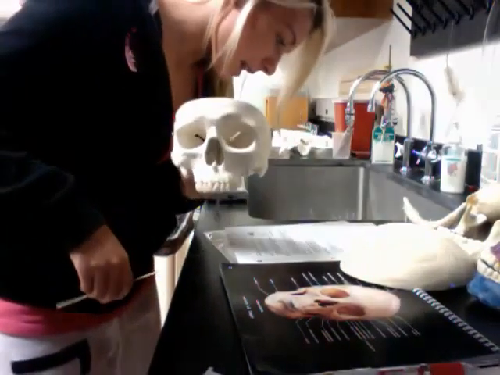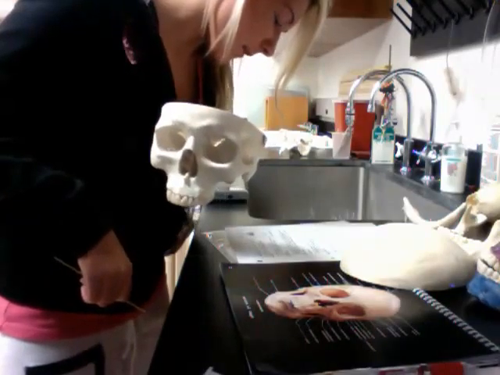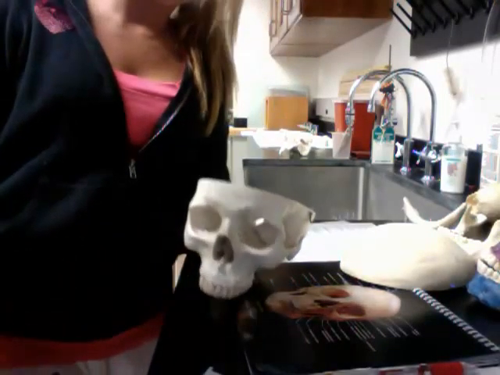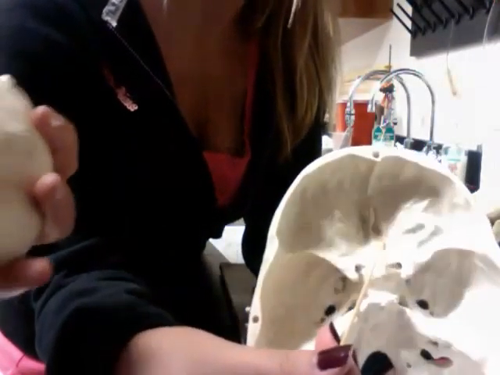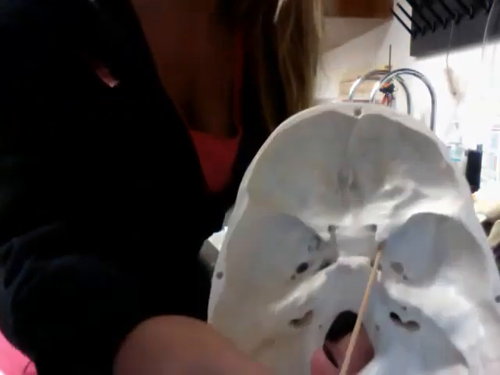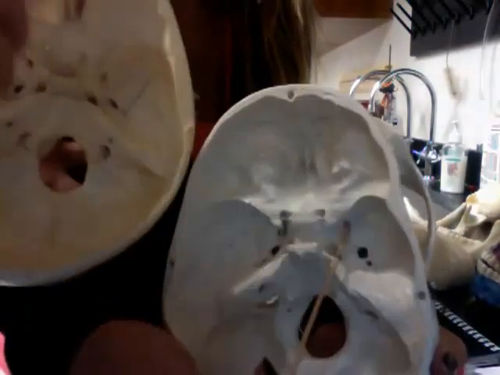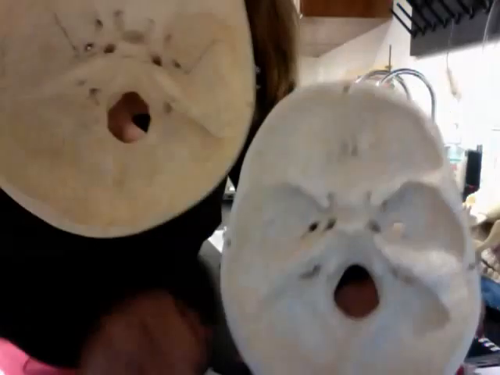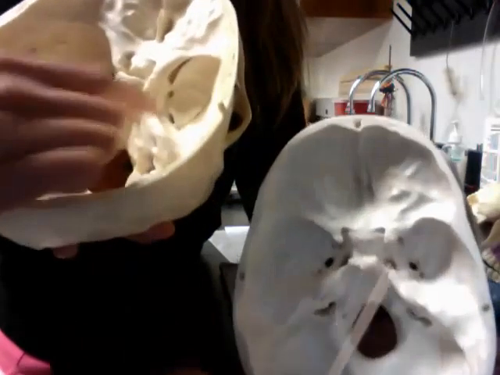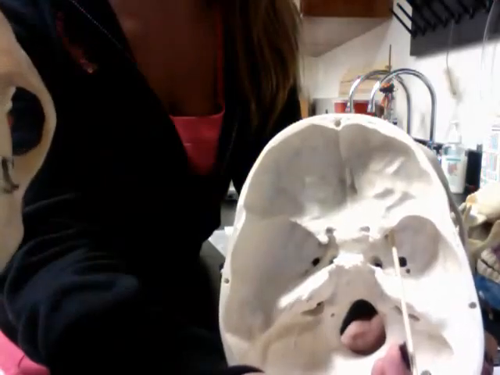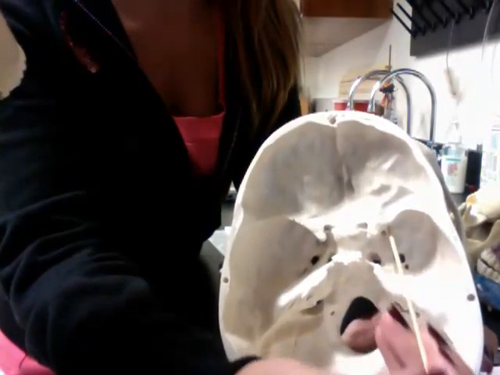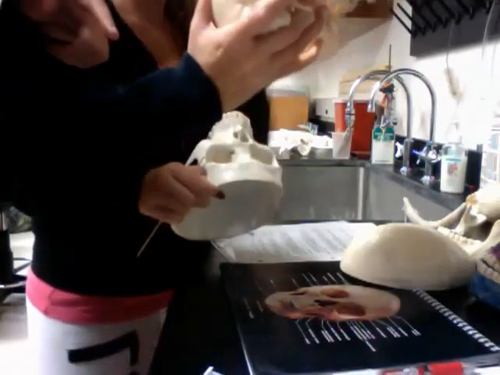And then we have the foramen ovale, which is right here on the inside. You can find it. It's the first top one, inside the skull from the top. There are two holes down here, so the foramen ovale is right there. It's the first one. Okay, so this one right here.